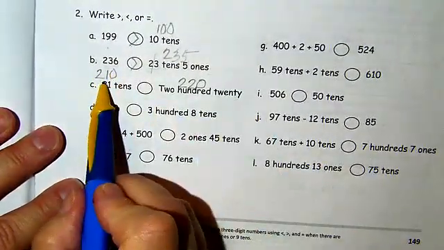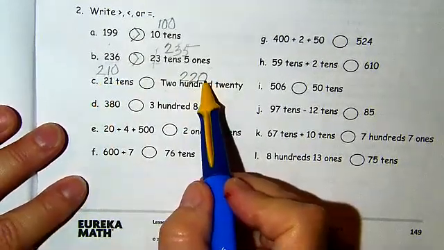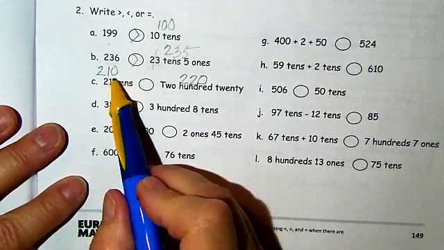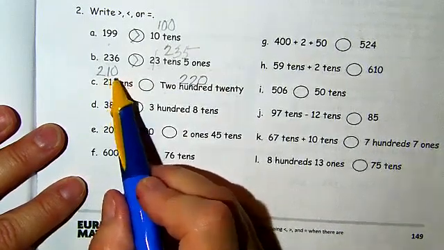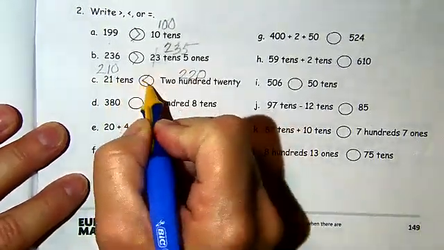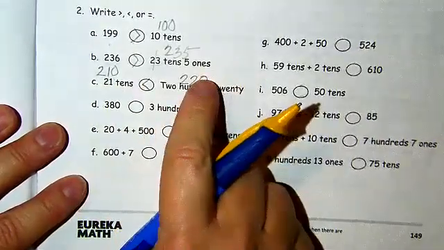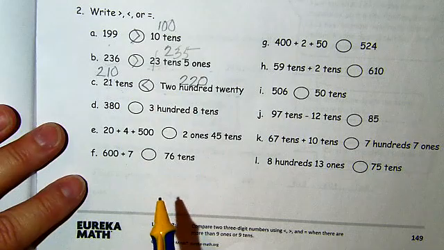So we have 210 and 220. 210, is it bigger or smaller? Is it less than or greater than? It is less than. That mouth is definitely facing over there. 210 is less than 220.